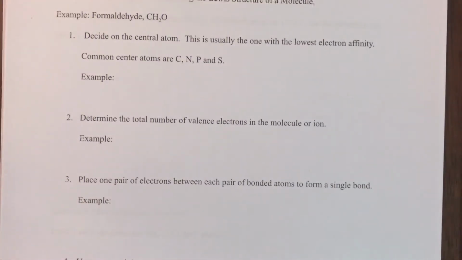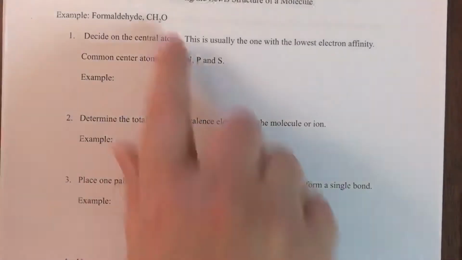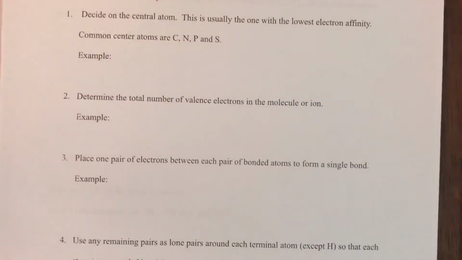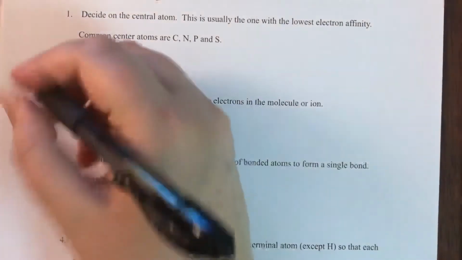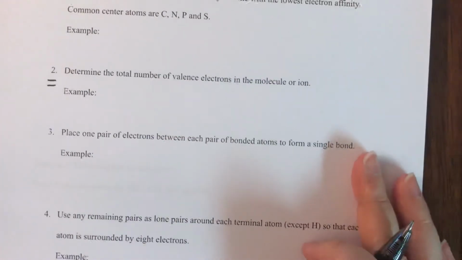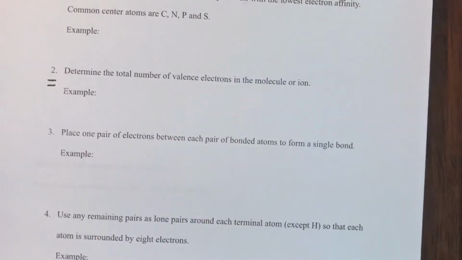Okay, now we're going to do our very first example of how to make a Lewis structure. When you're making a Lewis structure, after you have your formula, CH2O, the first step is to determine the number of valence electrons in the atom or molecule. I wrote it here as number 2, but we typically do that first. So how many valence electrons does this have?